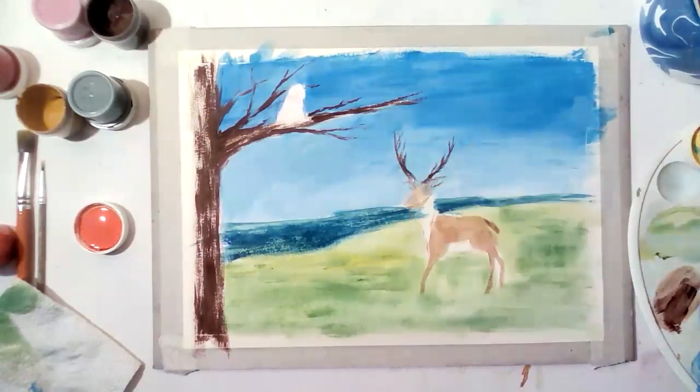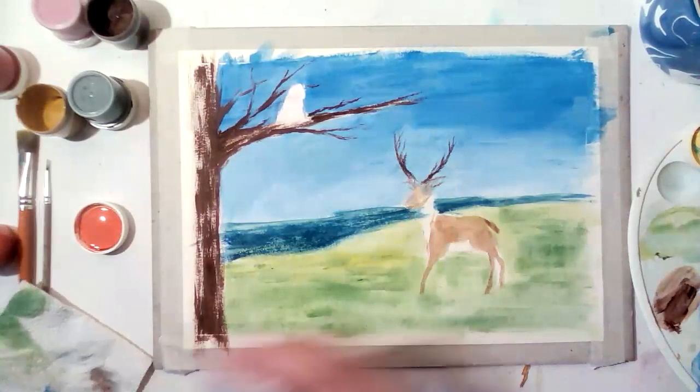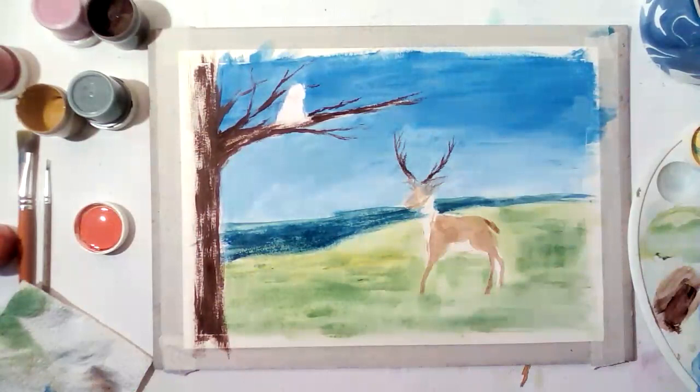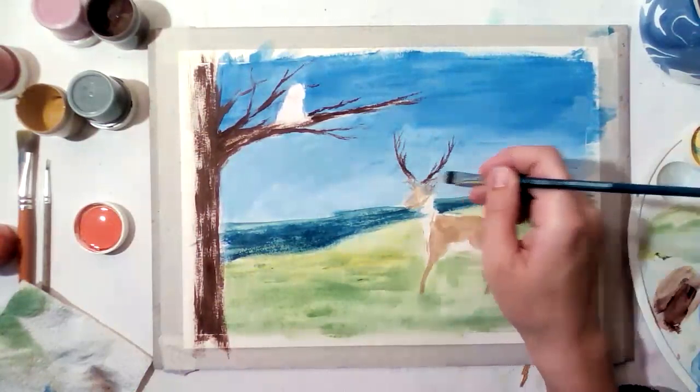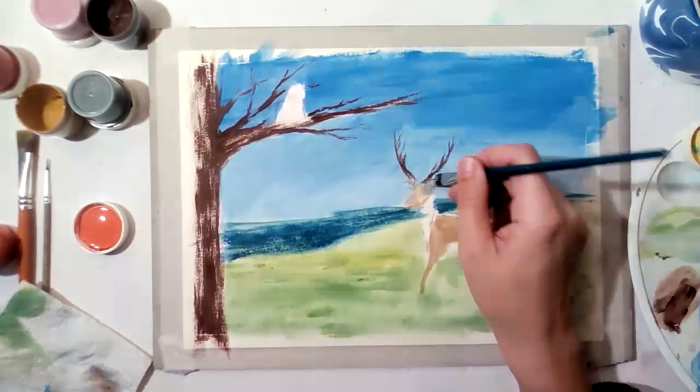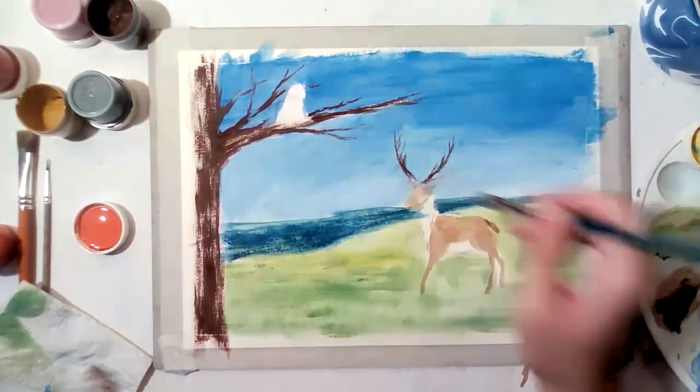Okay, now my ear turned out too huge. Yeah, the good thing about gouache is you can cover with it.